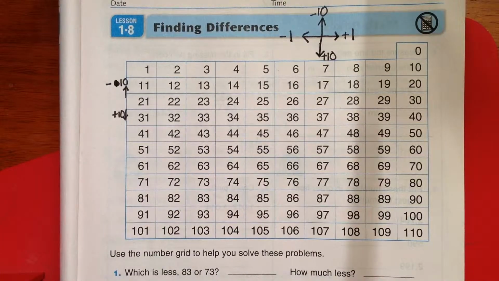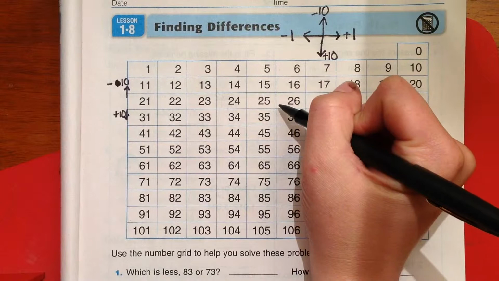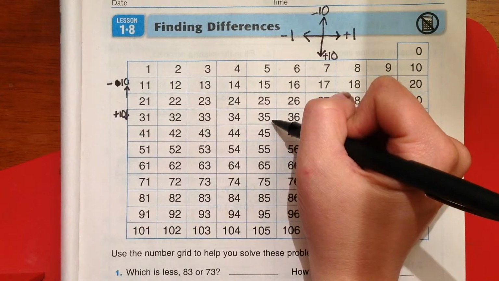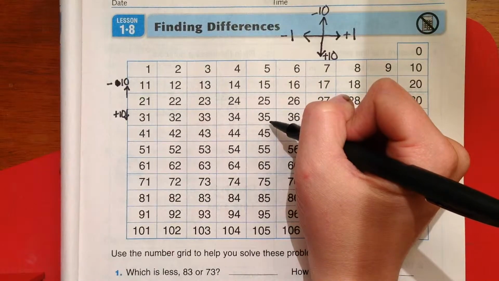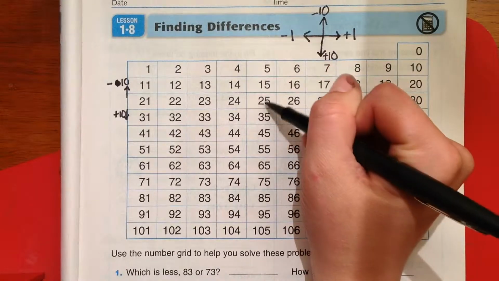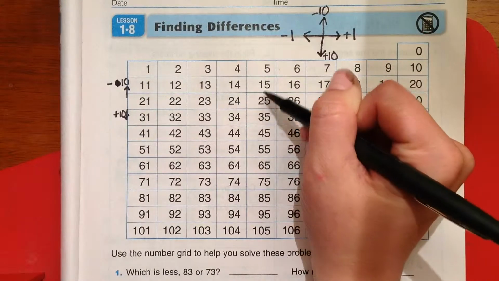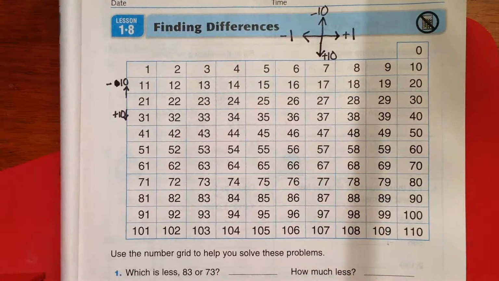Teaching students how they move on the number grid affects the difference that they will find, and sometimes can help them to find differences more quickly. For example, if you were to find the difference between 25 and 35, a student that has a strong mathematical foundation would know that there's only a difference in the 10 space, that there's a difference of 10 here, and they would automatically be able to come to that solution.